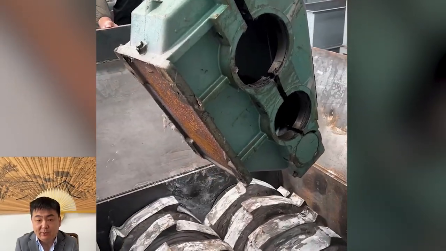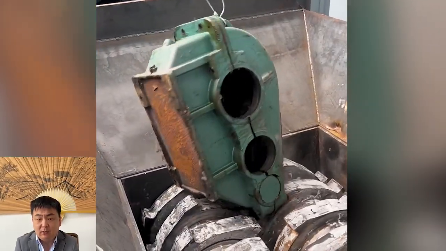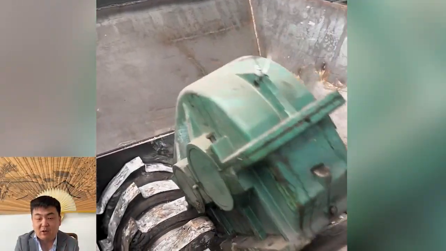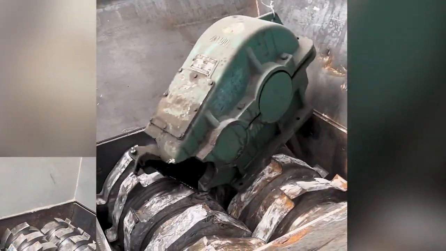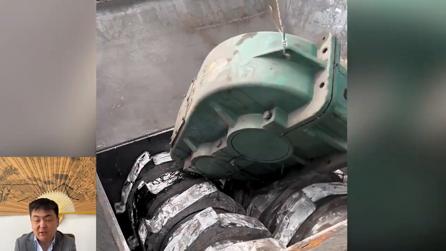In order to test the shredder, the young man bought a reducer engine from the scrap recycling, which is a real hard product. What will be the outcome? As soon as it is thrown into the shredder, it makes a bouncing and shredding sound. The shredding sound is really surprising.